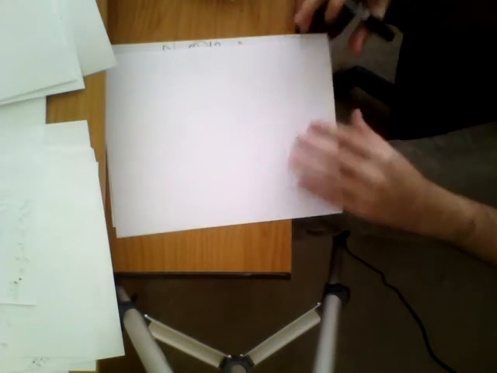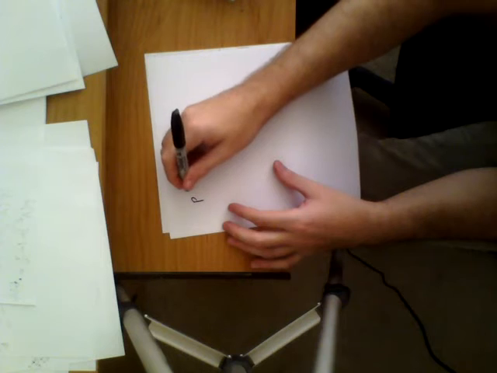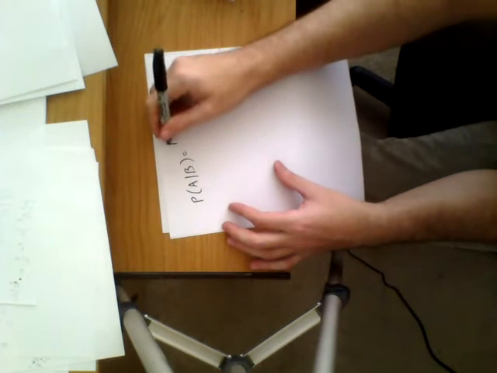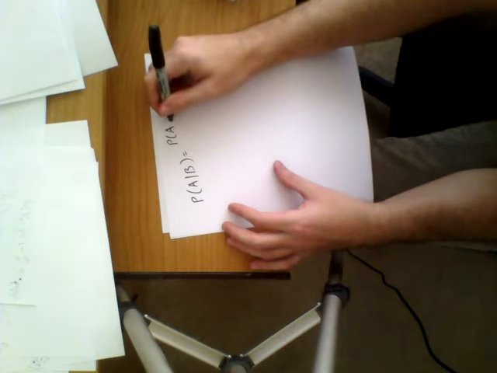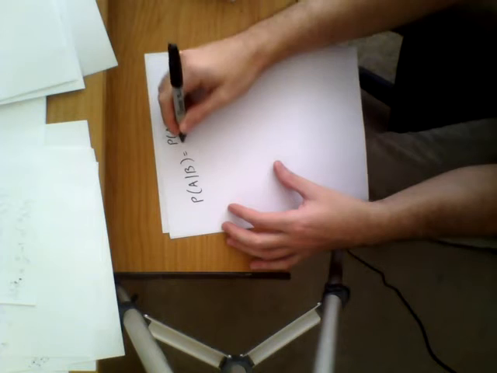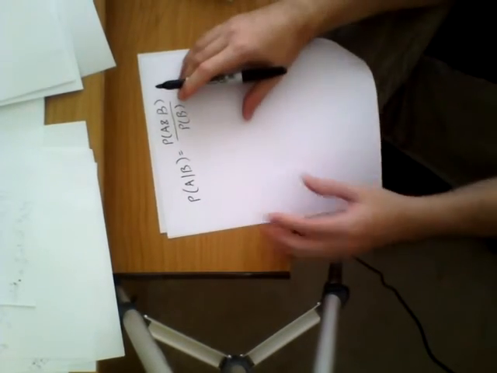Your book has this formula in here, which basically goes like this. Probability of A given B is equal to the probability of A and B, there's an ampersand, A and B, all over the probability of B. This is your conditional probability. This is really what we had just used.